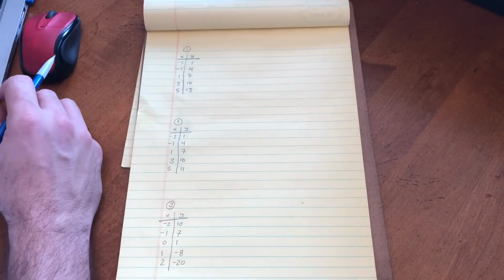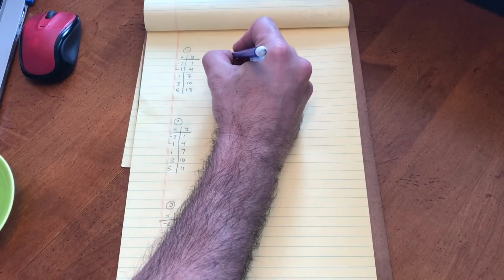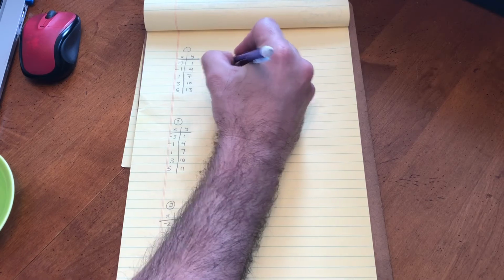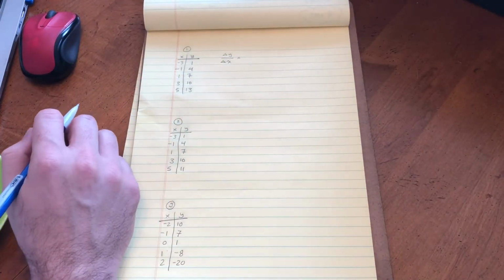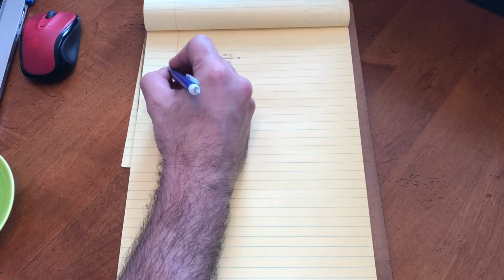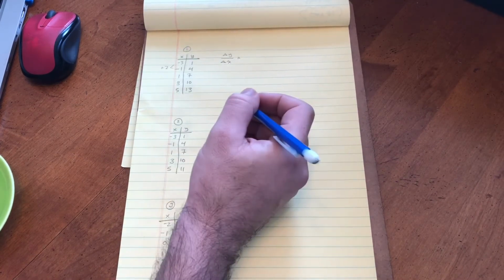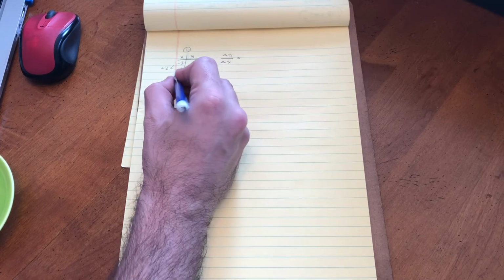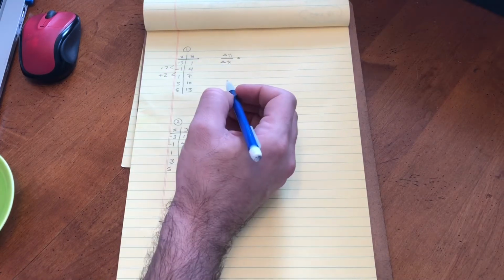So the first thing we want to look at is, is it a linear function? So we're looking at that delta y over delta x thing. So we're going to examine what is the change in the input values. So I'm going from -3 to -1, that's an increase of 2. I'm going from -1 to +1, again an increase of 2.